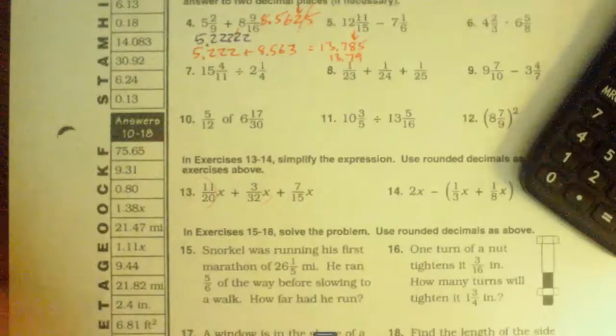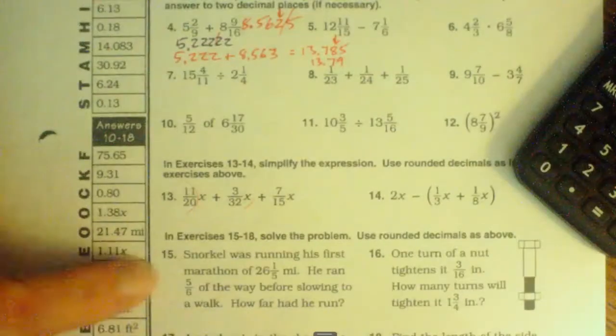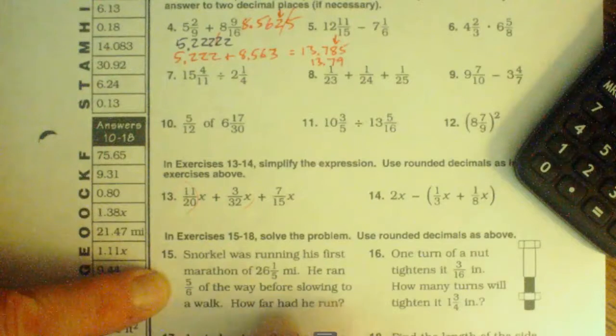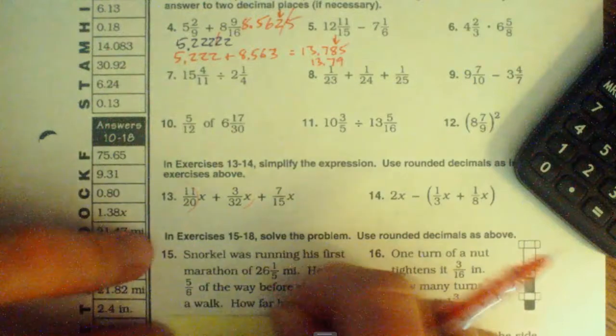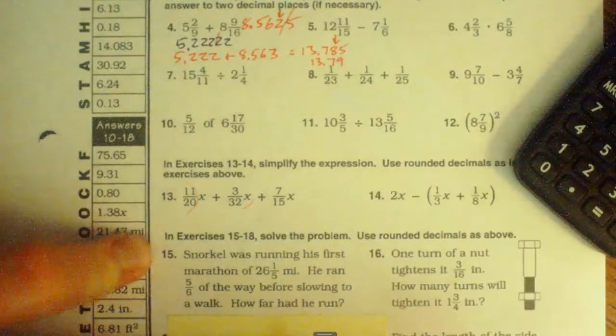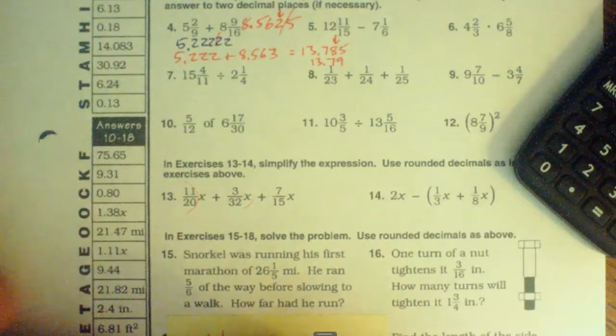Snorkel was running his first marathon of 26 1/5 miles. He ran 5/6 of the way before slowing to a walk. How far had he run? Okay, well, we're going to do 26 and 1/5. This is going to be a multiplication problem because he hasn't run the whole thing. We're going to multiply that times 5/6 of it, because that's what he did.